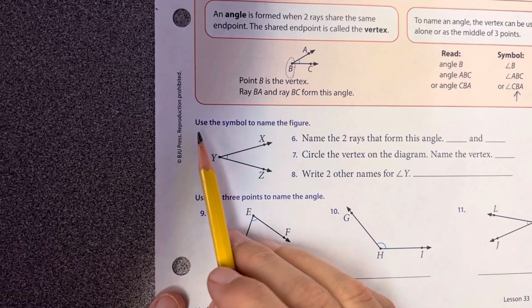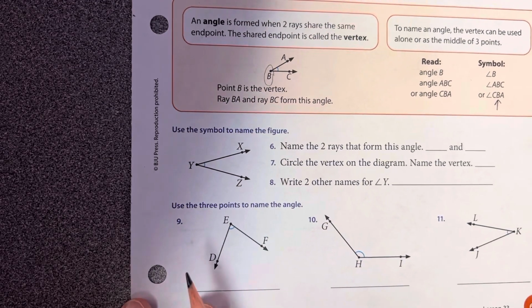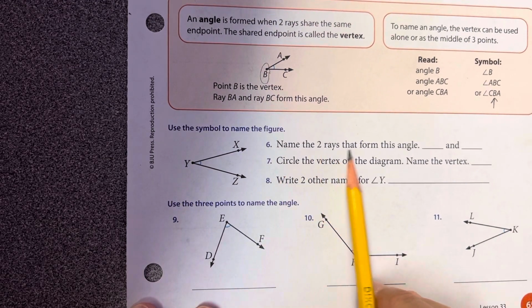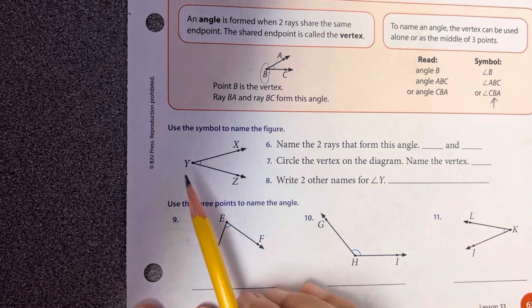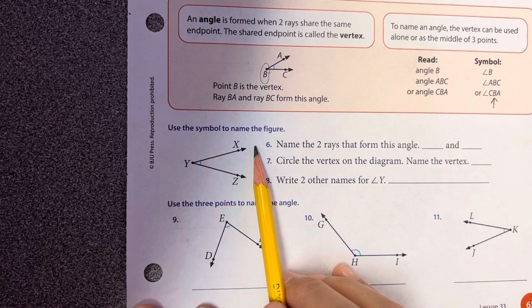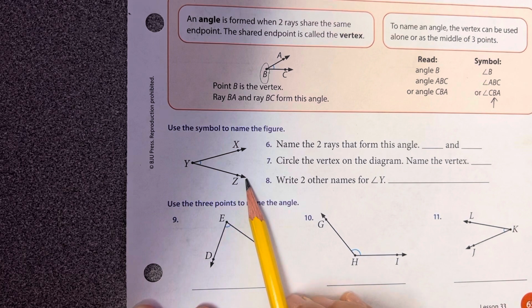We're going to use the symbol to name this figure. It says name the 2 rays that form this angle. Well, we have 1 ray going this direction and we have 1 ray going this direction.